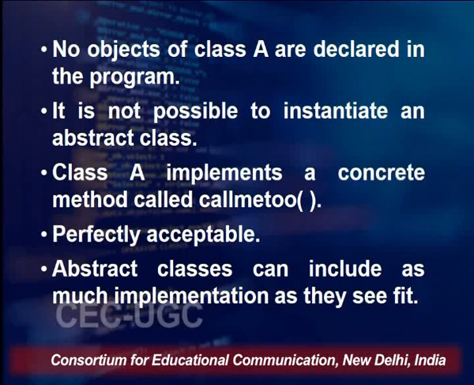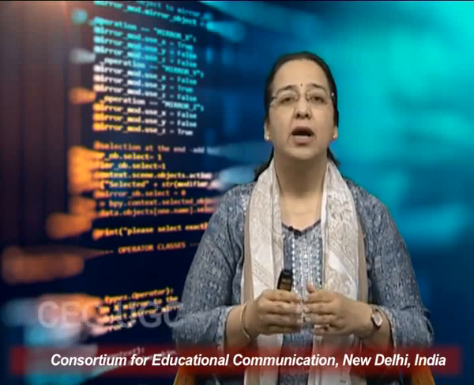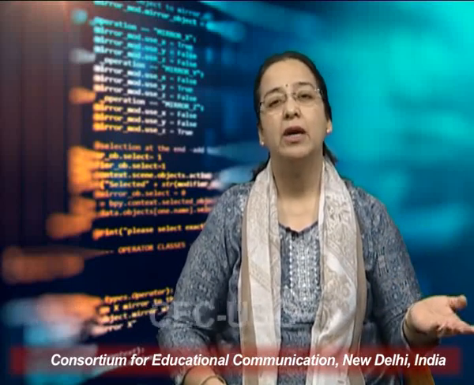So here we have seen the concept of abstract classes. These abstract classes cannot be used to instantiate objects, but they can be used to create object references. This is another way to implement runtime polymorphism, which is done with the use of superclass references. We have already seen the usage of superclass references in our previous lectures.